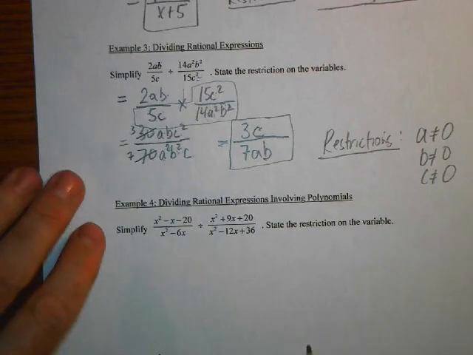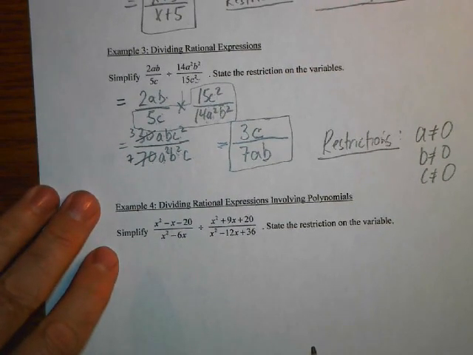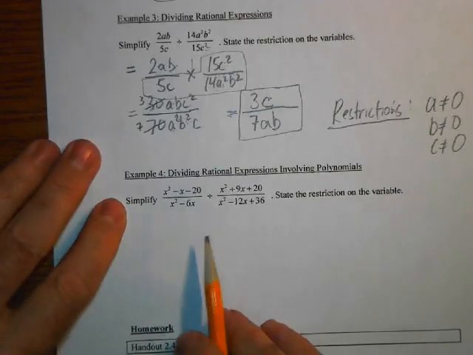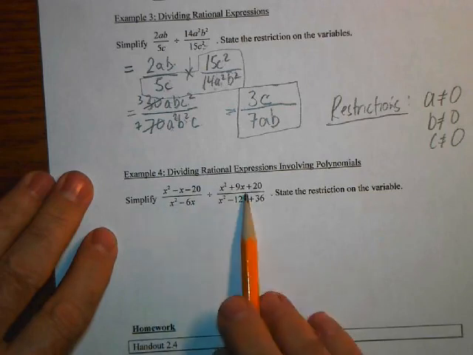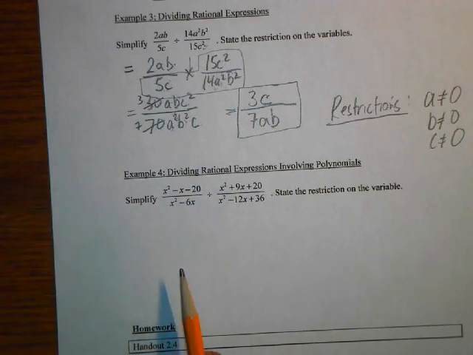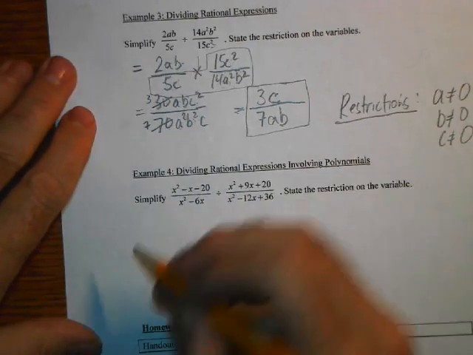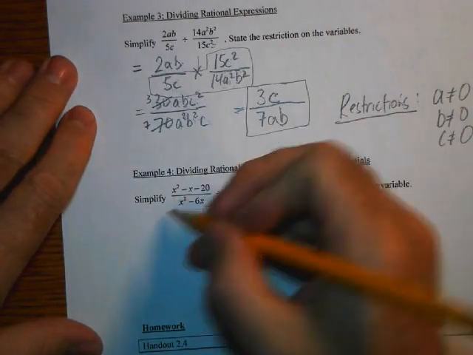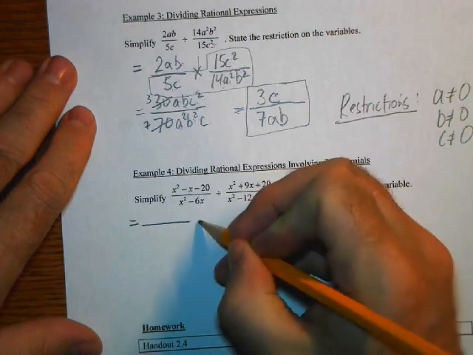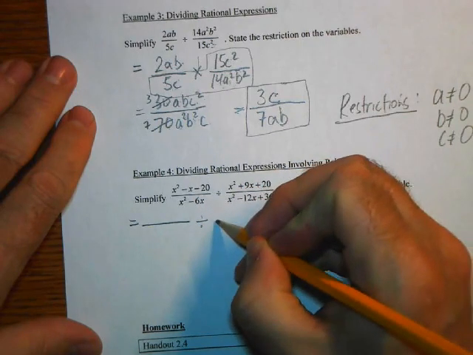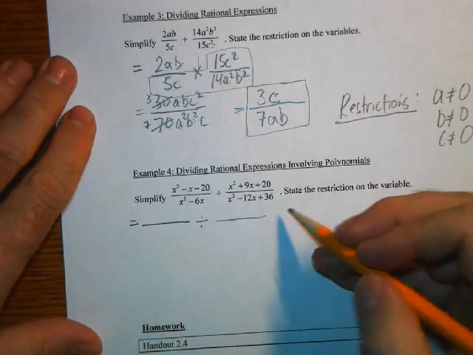All right, and then we get to our toughest question, as usual. We have a division question with a bunch of quadratics in the rational expressions. So the first thing we're going to do before we change it to a multiplication is do the factoring. So I'm going to keep it as a division for now, and then do the factoring.